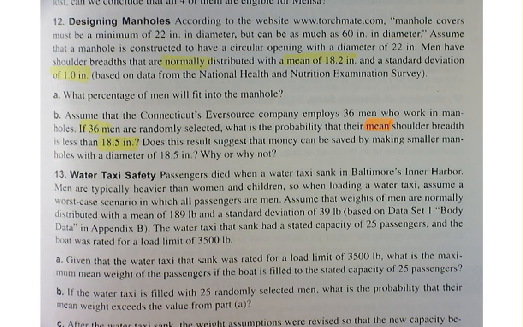Sure, in theory you would save money, but it would cost way more to replace everything than what you would gain in the end. Does anyone else have a different spin on that? Let's think about who's going down the manhole. Are you putting one person at a time, or are you taking 36 guys and somehow magically averaging them and putting that average down the manhole cover?